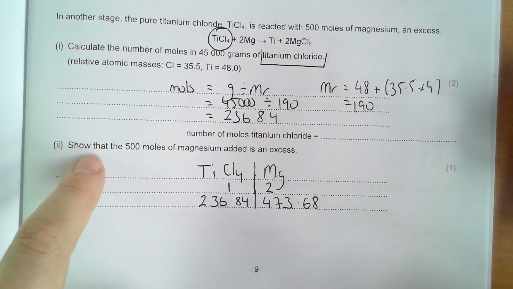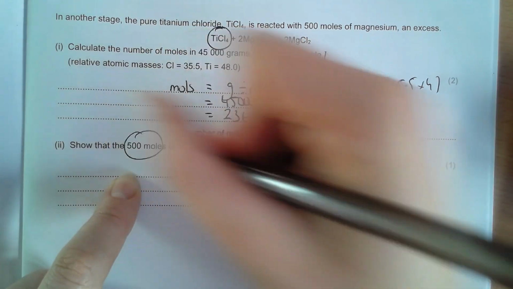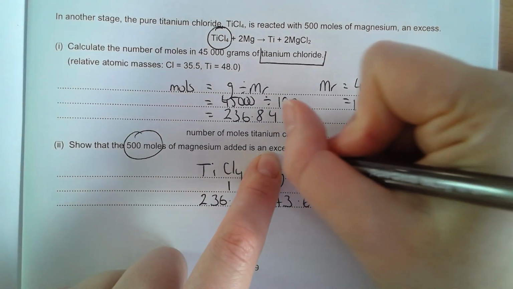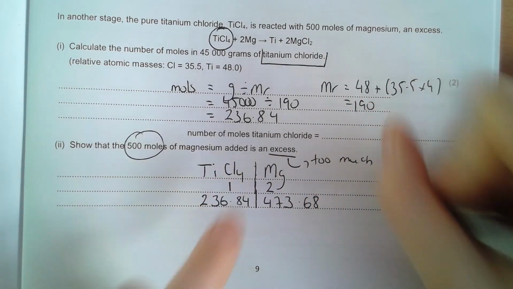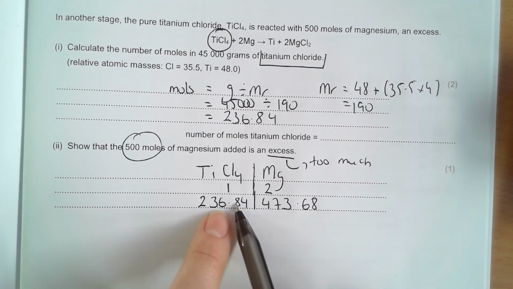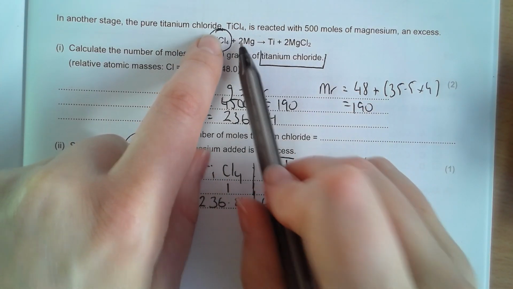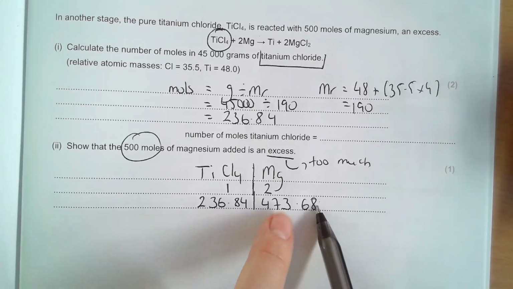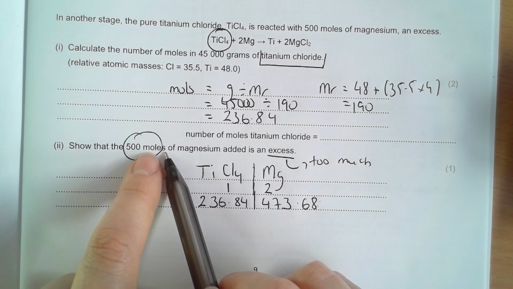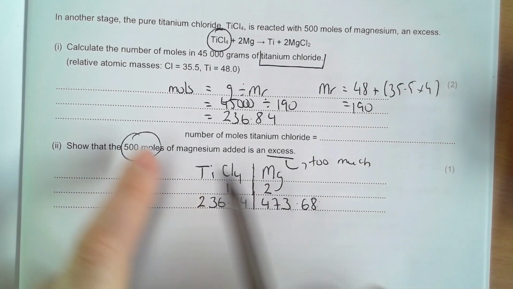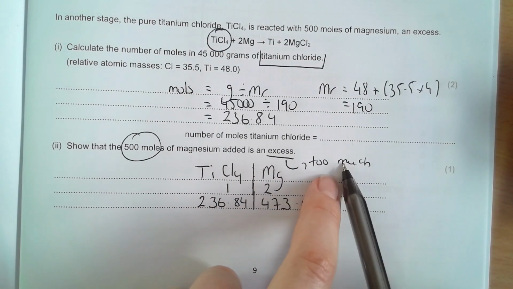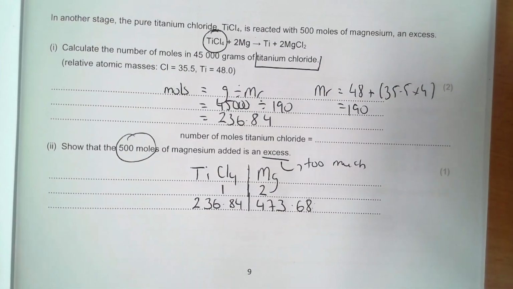Now they want you to show that 500 moles of magnesium is in excess. Excess just means too much. So we've shown by calculation, using our ratio, that this is the number of moles of magnesium that we need, 473. They've added 500. 500 is bigger than 473, therefore 500 is too much. So that calculation there is enough for the mark.